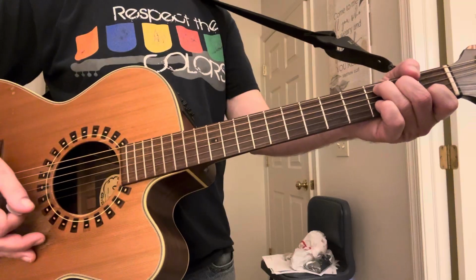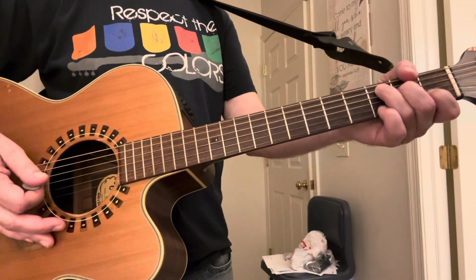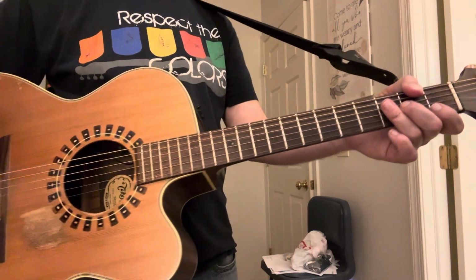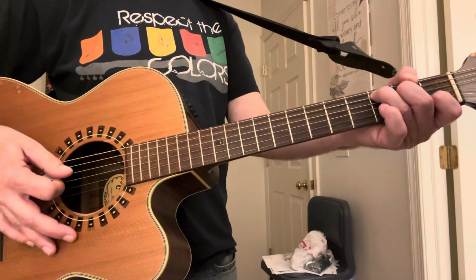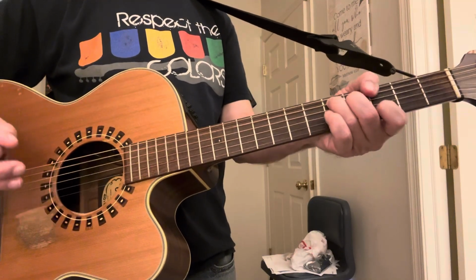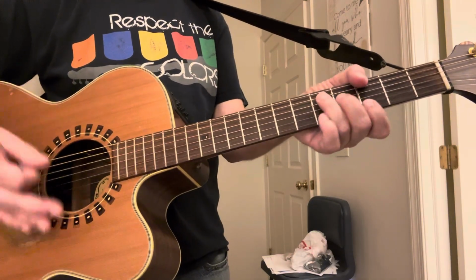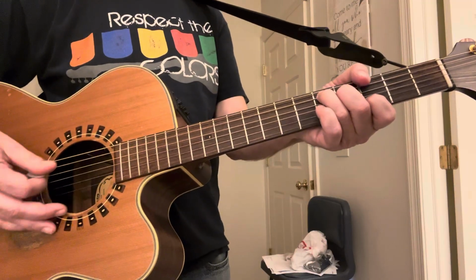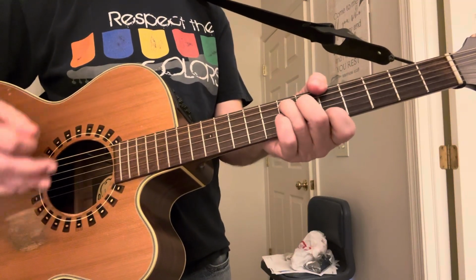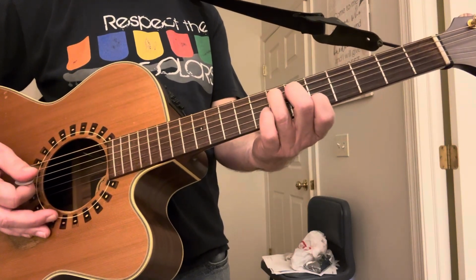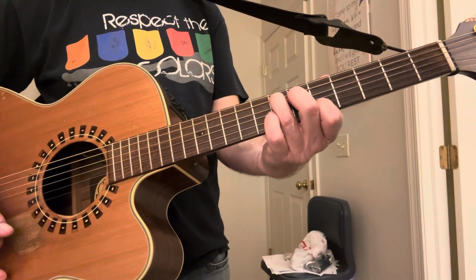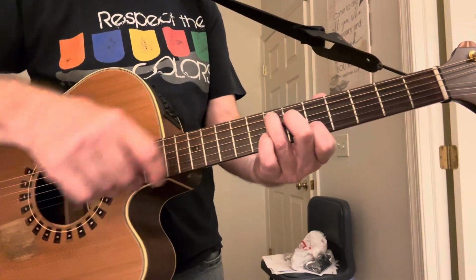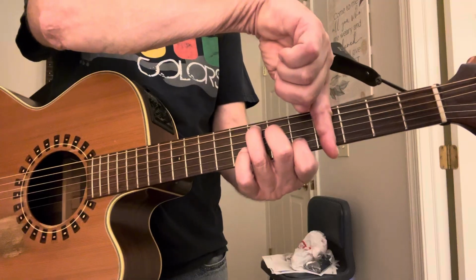So C, this little pattern that you can use in any key. If you just slide it up, you'll be playing it in D. Slide it up, playing it in E. Same chords, but then you're starting to work with, what do you do with open strings? Well, a capo is a solution.